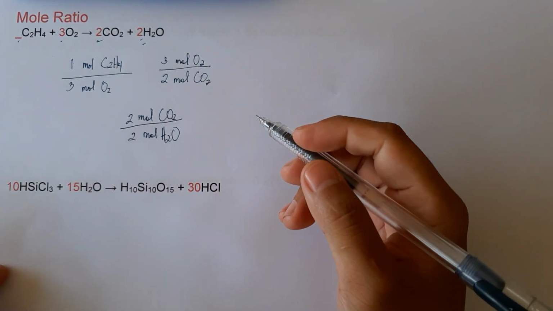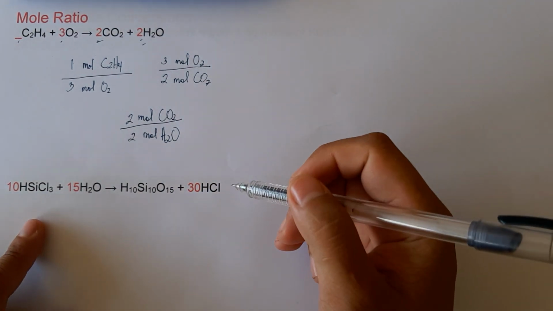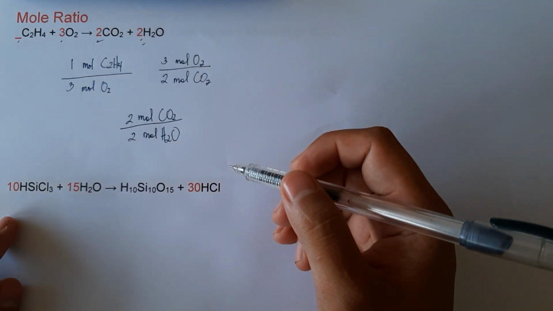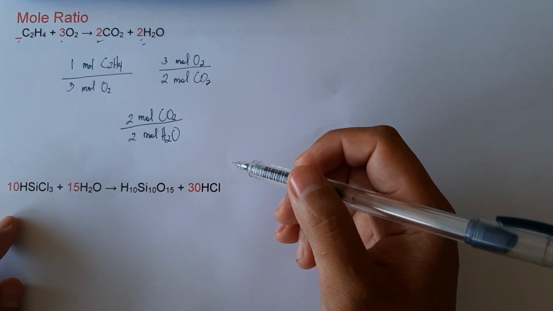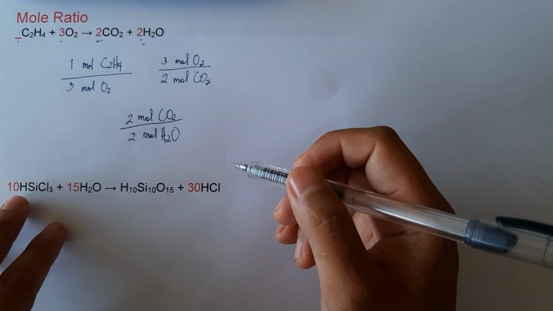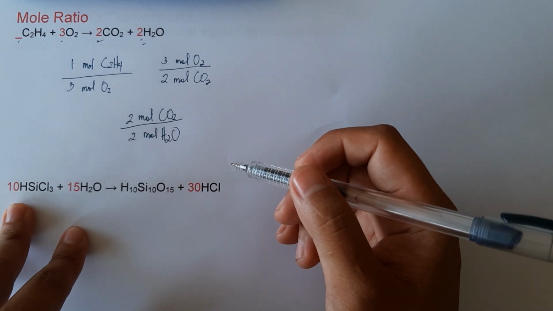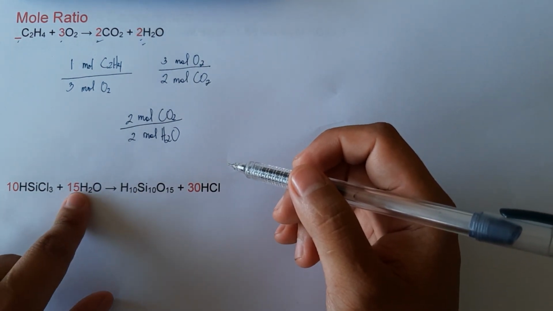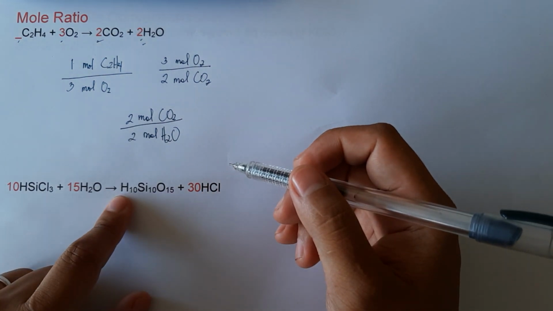Another one, let us try to have this balanced chemical equation. This is a large one because as you can see, the coefficients here are large enough. You have 10, 15, and 30, but we have 1 here.